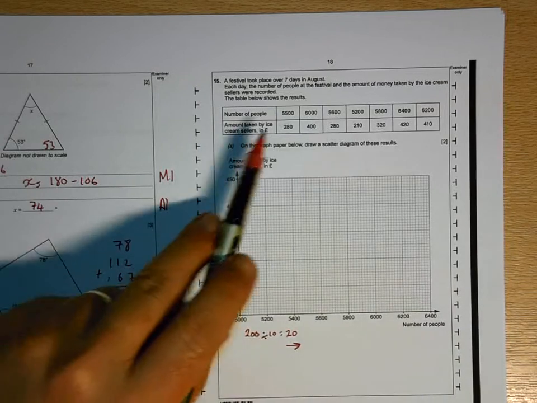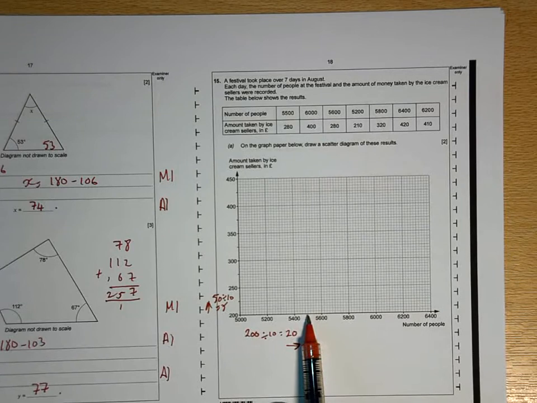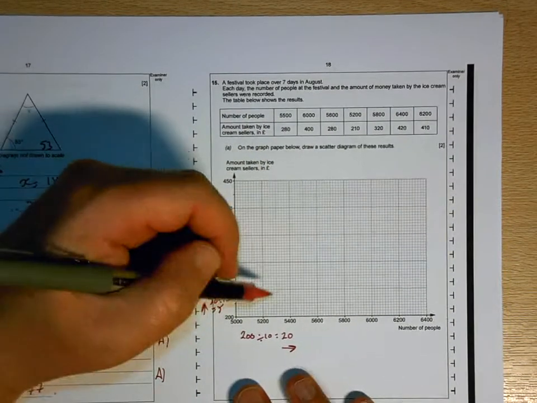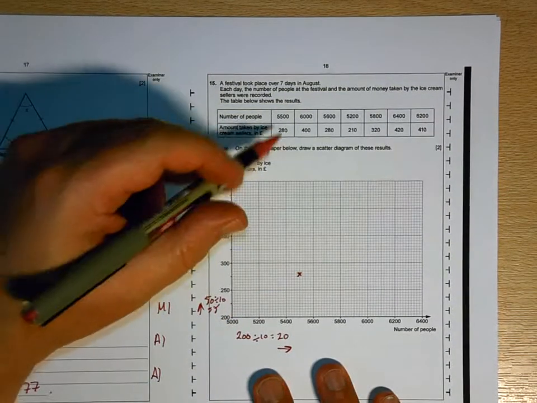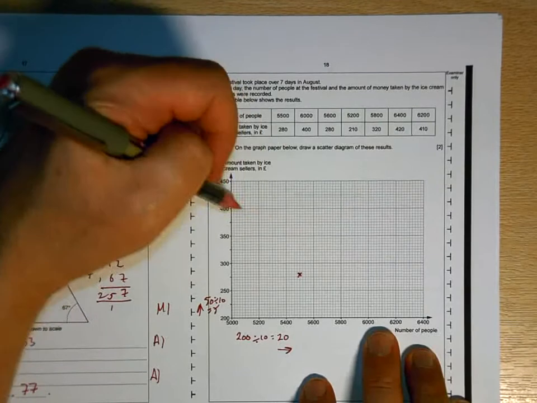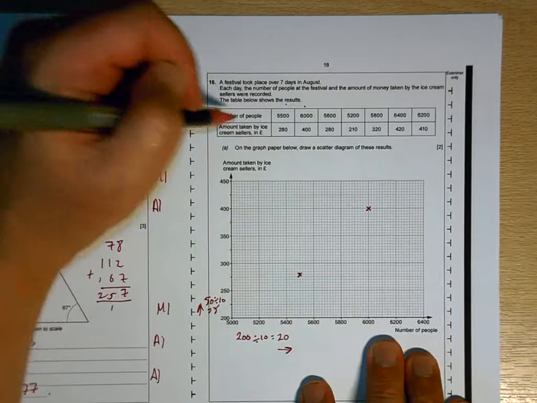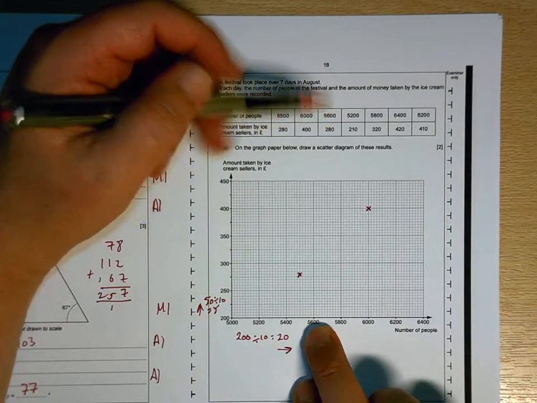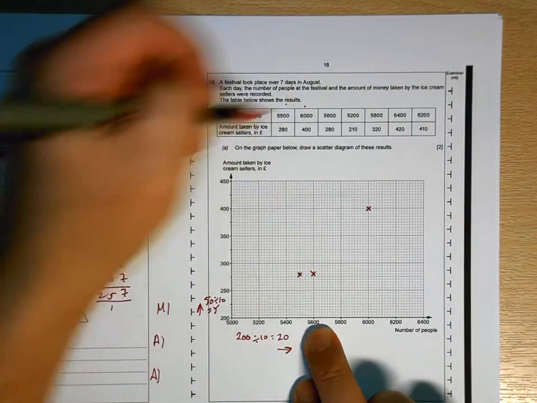Okay, so 5,500, number of people is this axis. So 5,500 is there, and 280 up, well, halfway is going to be 275, so it's going to be 1 more square above that. 6,000 is going to be 400, which is there. Put a little mark above them so you know you plotted them. 5,600 is 280, so that's another one at 280.